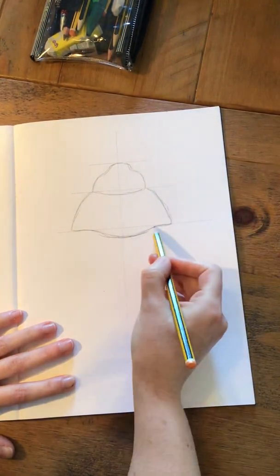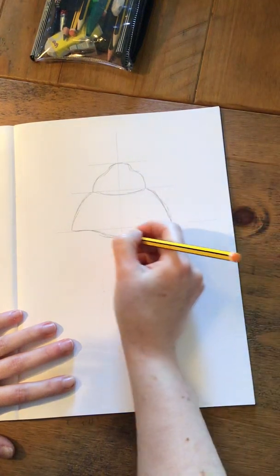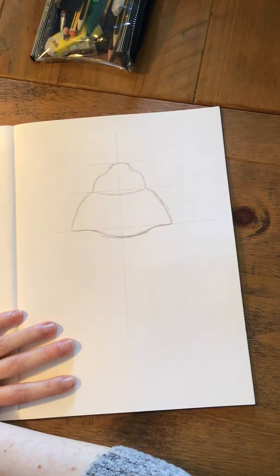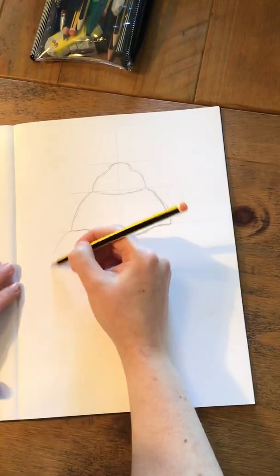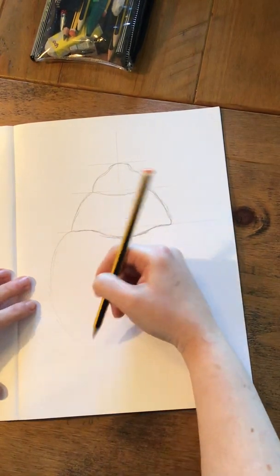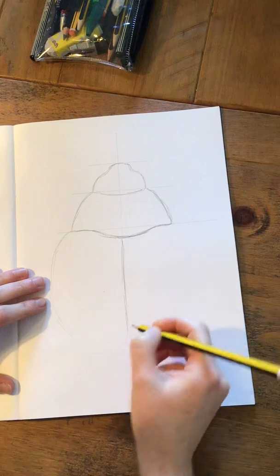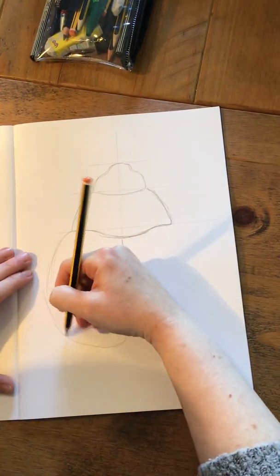You can see mine goes a bit wider there. The guidelines are just to be referenced, but they're not exactly symmetrical when you look at the bugs. Then mine comes down, it looks a bit like a ladybird on this bottom part, but you'll see on my example it's yellow and black rather than red and black.